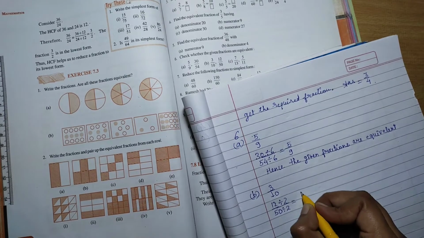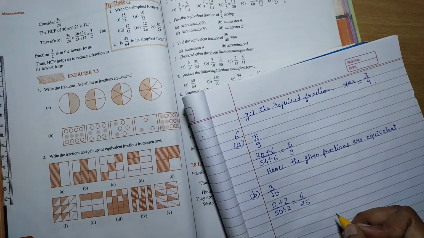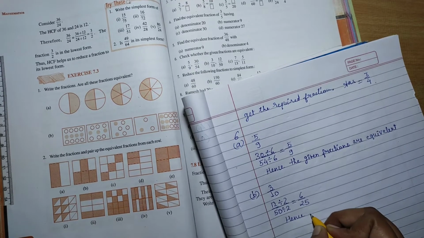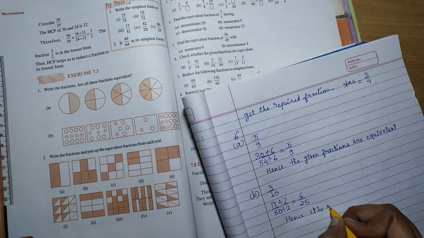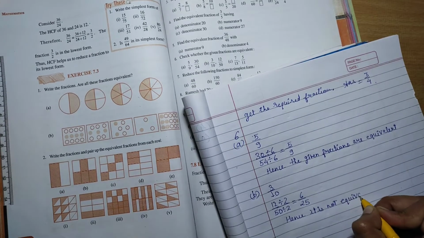Let us do it. Now this cannot be divided further. So we can say that these are not equivalent fractions. So here we will write, hence it is not equivalent.